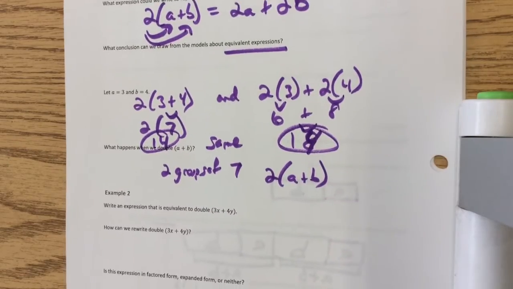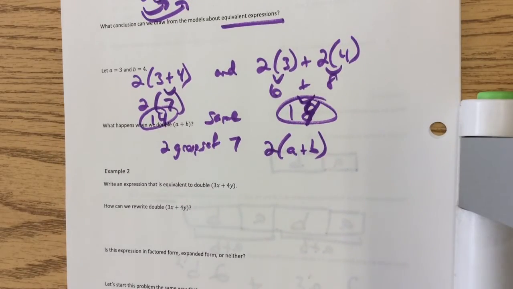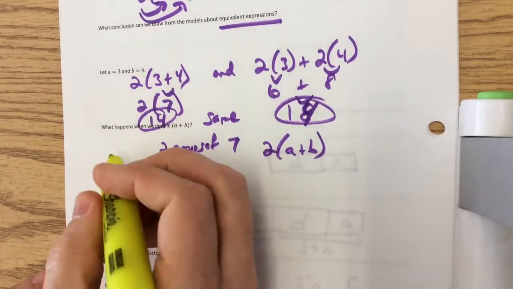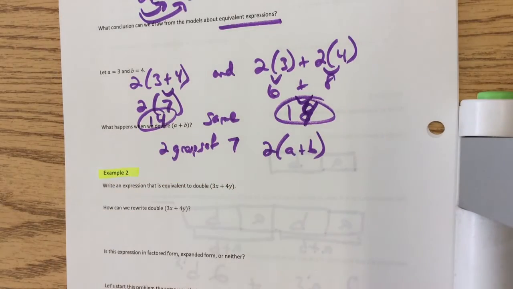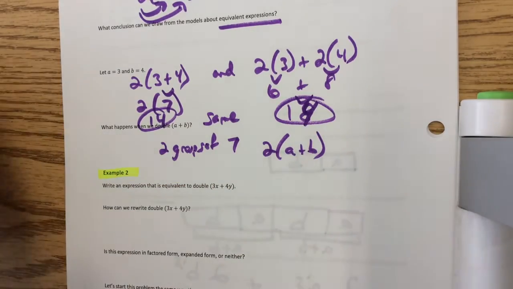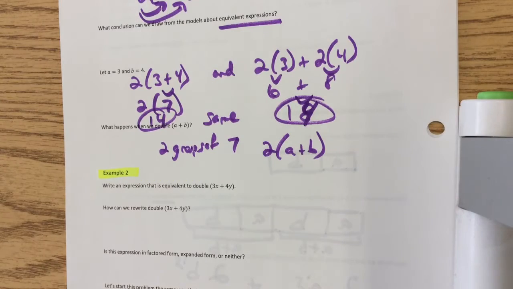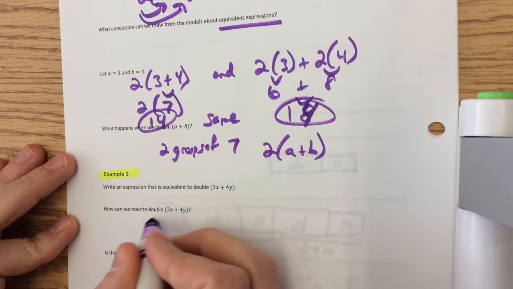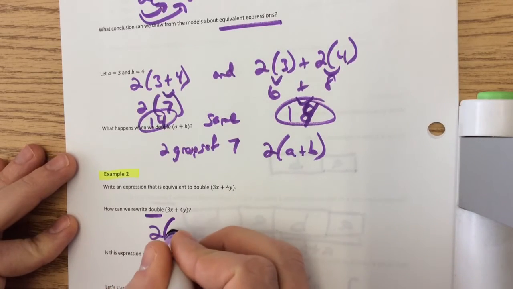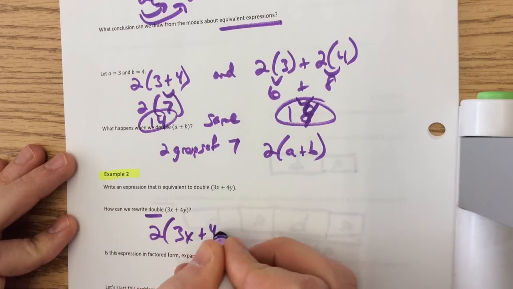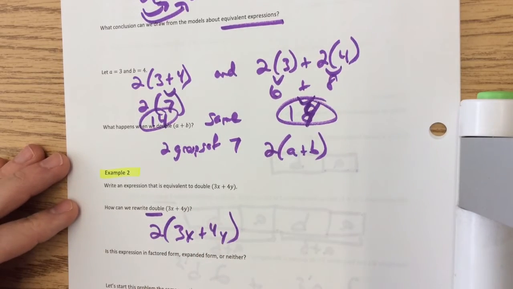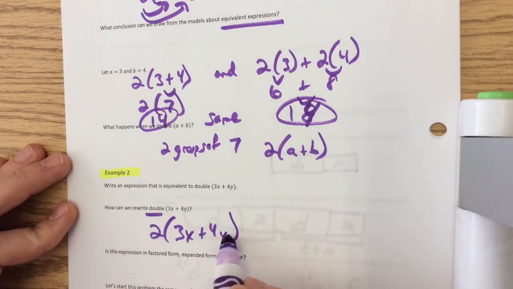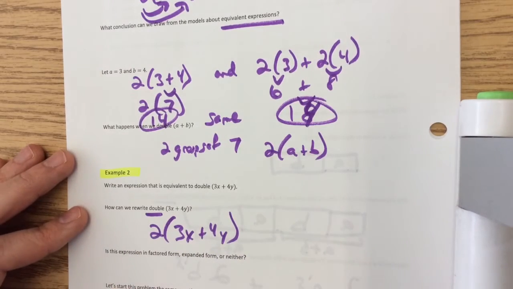For example 2, let's get there quick. Example 2, we want our highlighter out. We know that this one is important. We want to focus with example 2. Now with example 2, write an expression that is equivalent to double 3x plus 4y. So if that's one of them right there, and we want to double it, we simply multiply by 2: 2(3x plus 4y). All we're doing is doubling that, two groups of that.